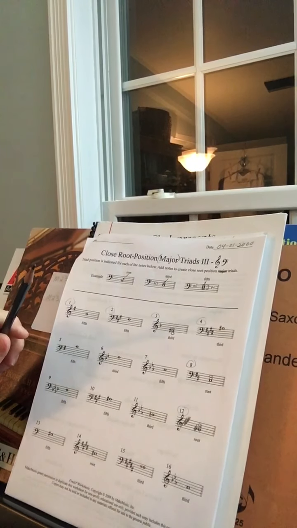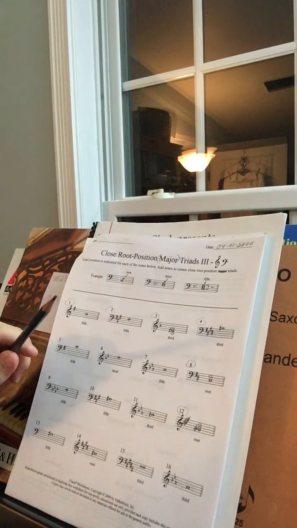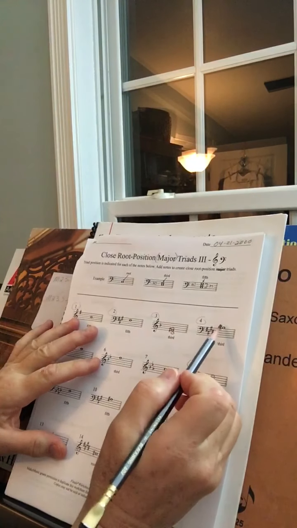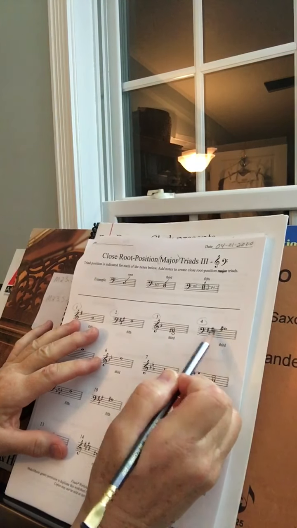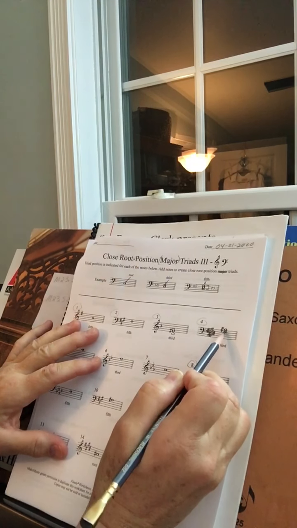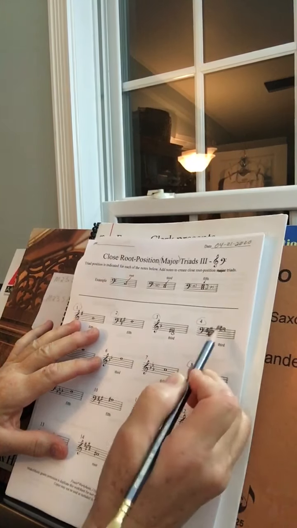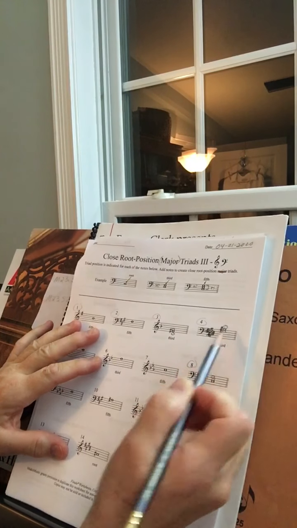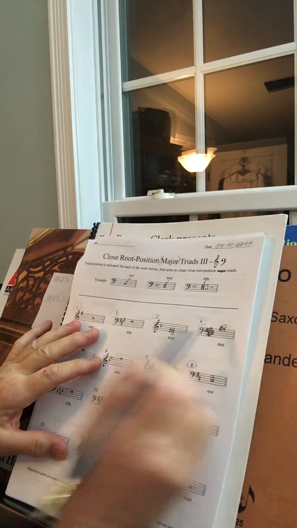Another one that has the third as the starting note, I'm going to take out all these sharps, and you can do that too. So this is the note in the middle. So you put the note below it, a third below it, and a third above it. And then you've got the root, the third, and the fifth.